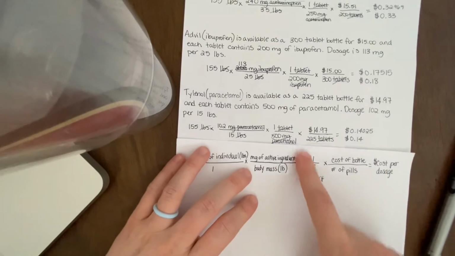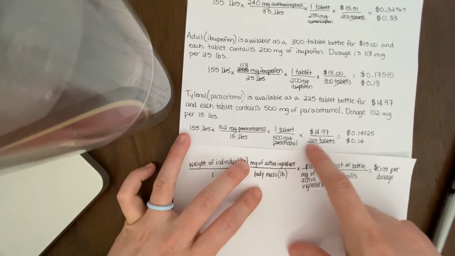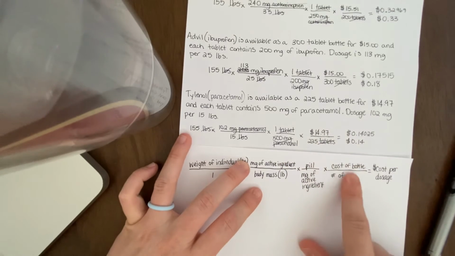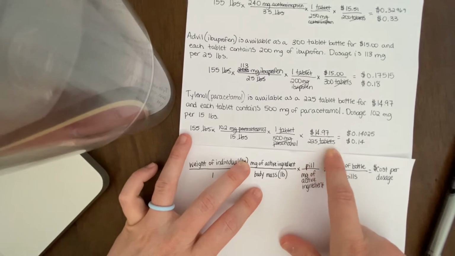One pill has 500 milligrams of paracetamol, one bottle is $14.97, and the number of pills per bottle is 225 tablets.